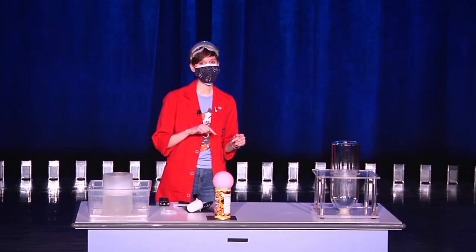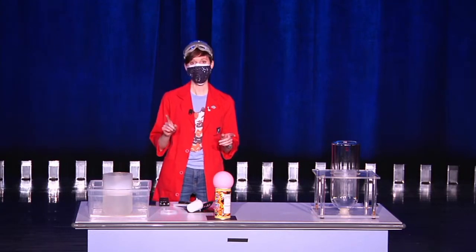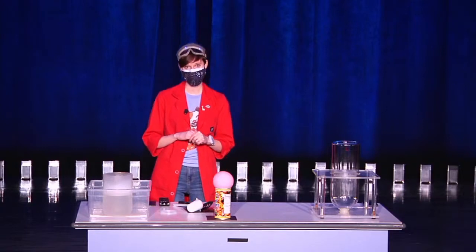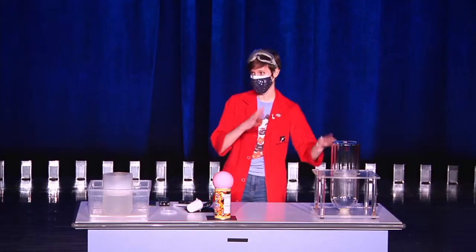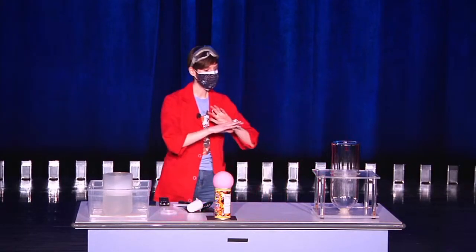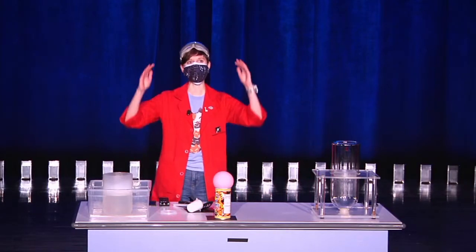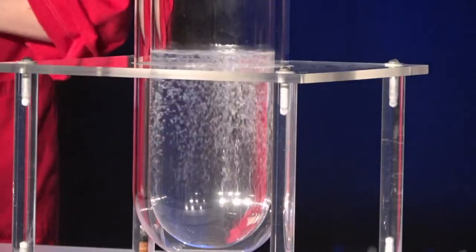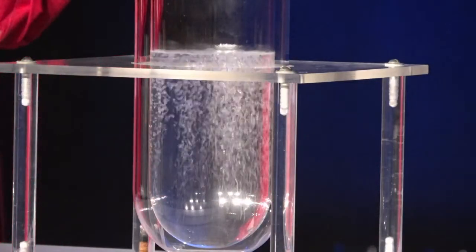Now, liquid nitrogen is colder than the coldest recorded temperature on this planet. And that actually happened in Antarctica, and that temperature was negative 126 degrees Fahrenheit. So that means that this liquid right here on my table is 200 degrees colder than the coldest place on this planet, which is just incredible to think about.